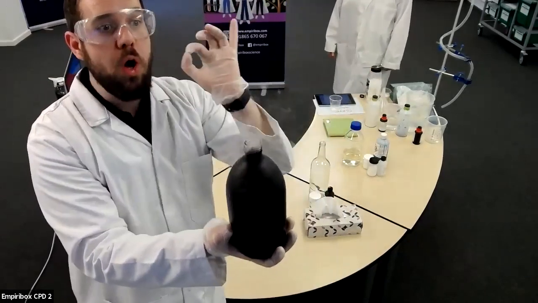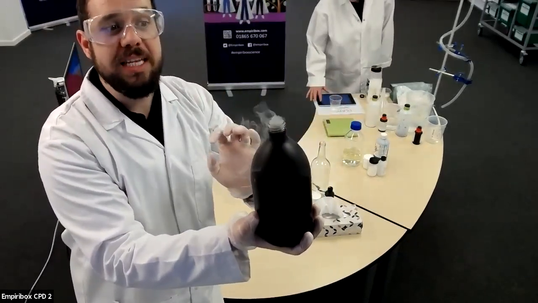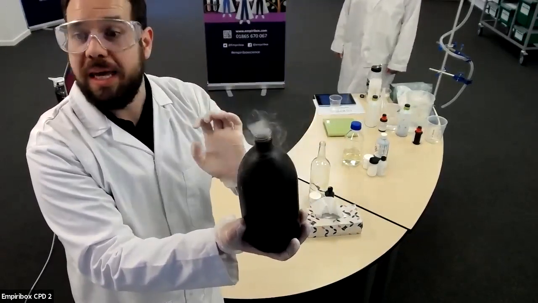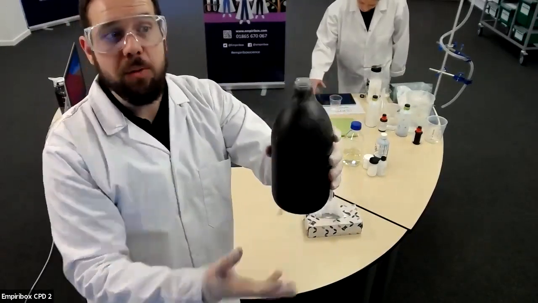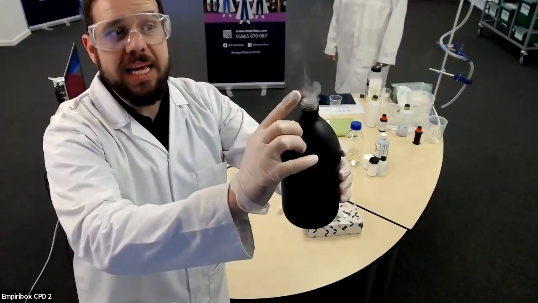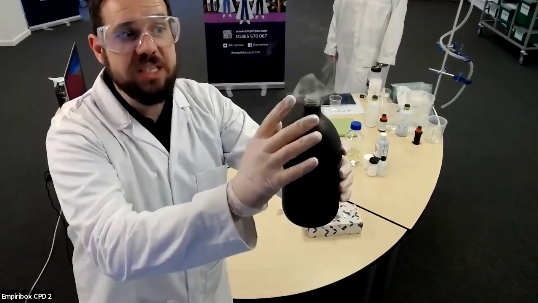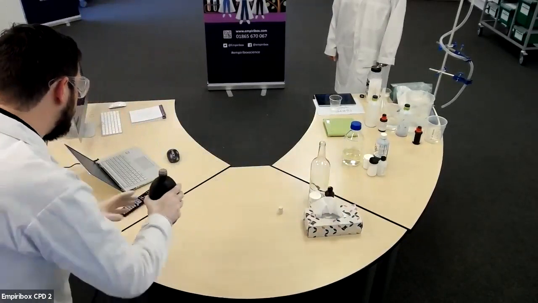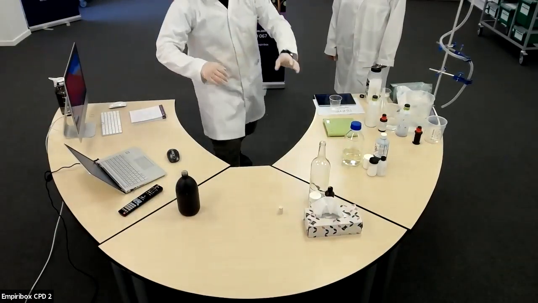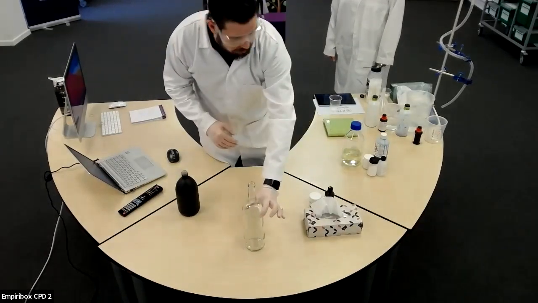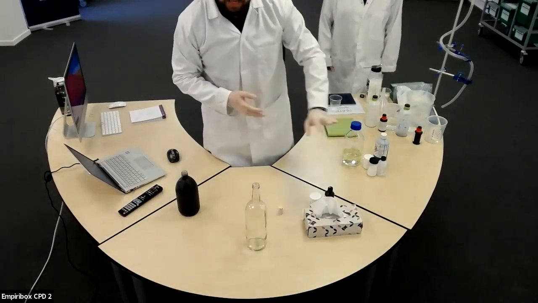So how do I know a chemical reaction is taking place? What was that key little factor that tells us a chemical reaction has taken place? That is all that smoke. That's what I can see there. Now, I can repeat this experiment again, but this time I'm going to show it in a clear bottle so it becomes a little bit easier to see.